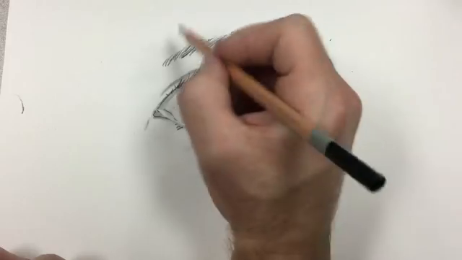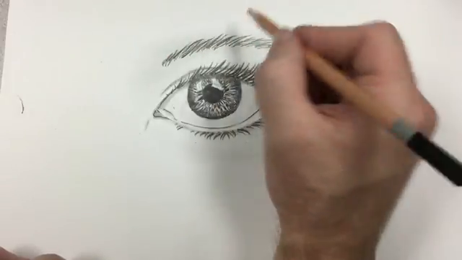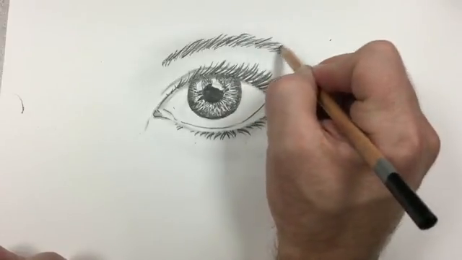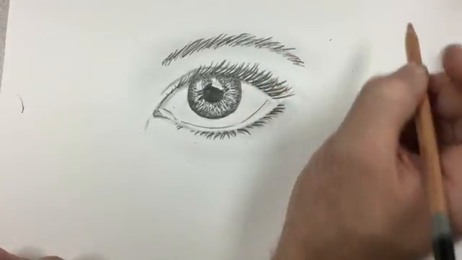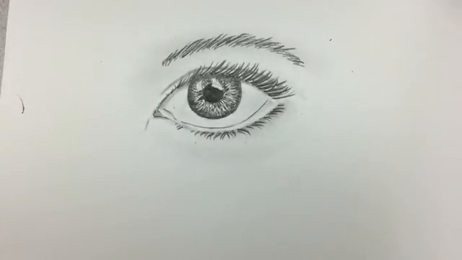Go back in, add some of these dark lines in here. And for the most part, that's it. So there you go.